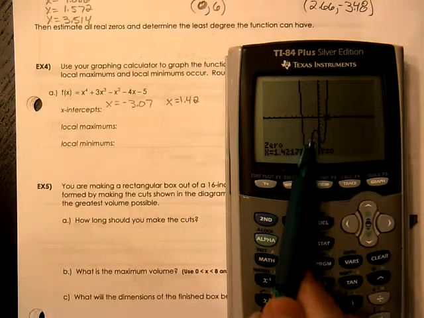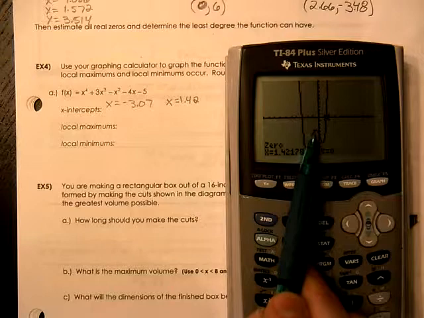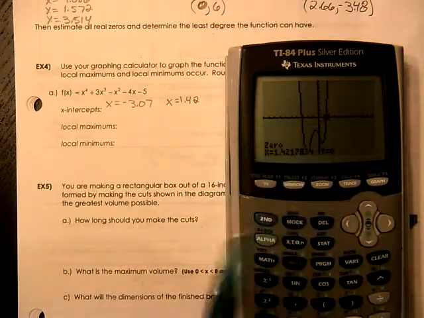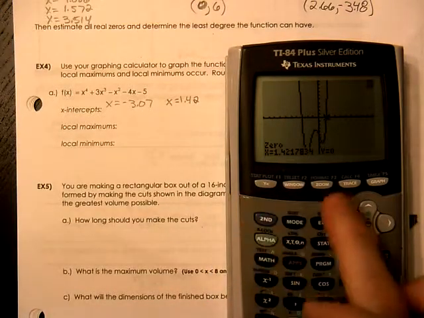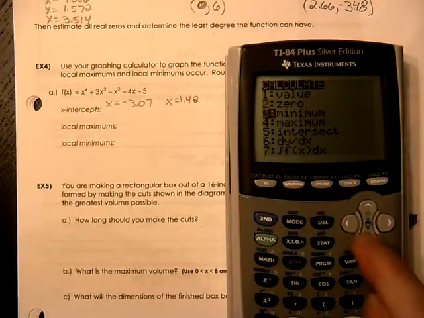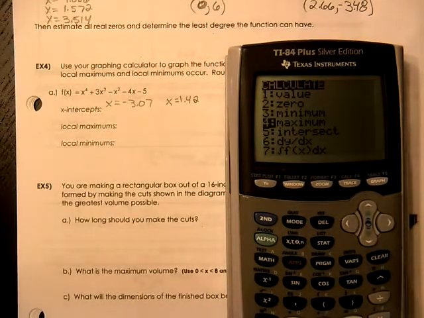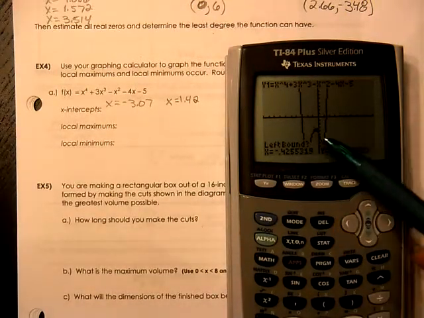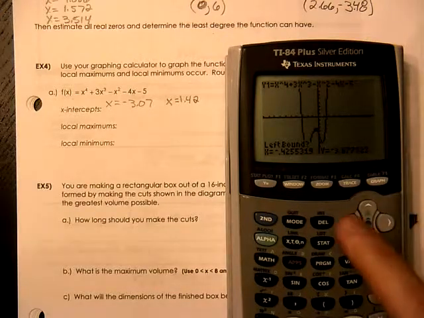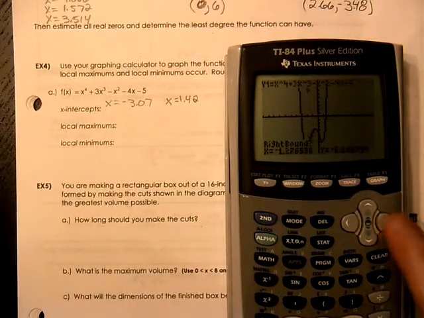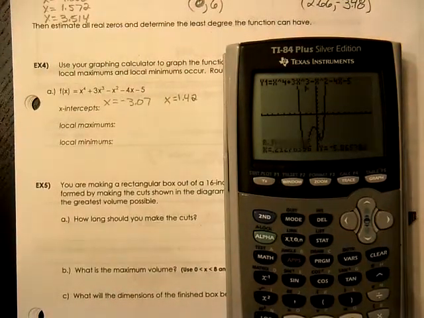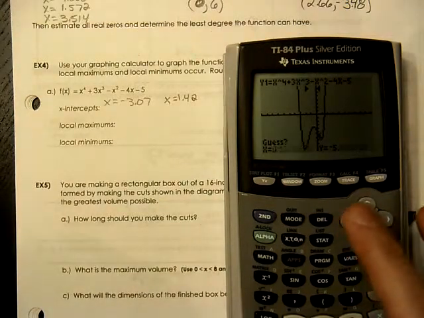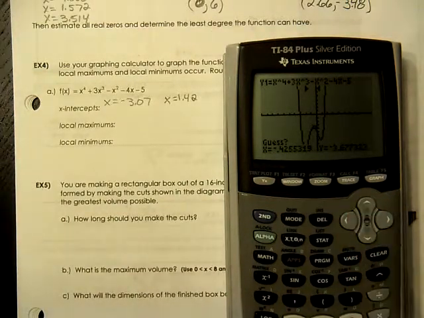Your local maximums. Where on your graph would a local maximum be? It would be at the curve. Here would be your local max. There's not a complete max because the graph goes up forever. But for your local max, hit second, trace, and look for your maximum. We need to be to the left of where you think that location is. You need to be aware on the graph where this is. So we need to be to the left of it, anywhere to the left of it is fine. Then you need to be anywhere to the right of it. And then back towards about where you think it might be.